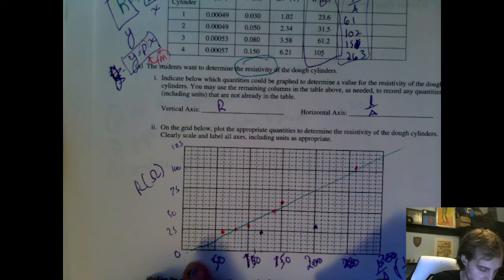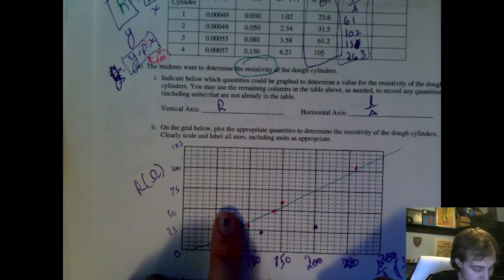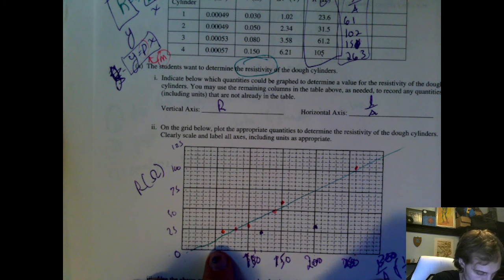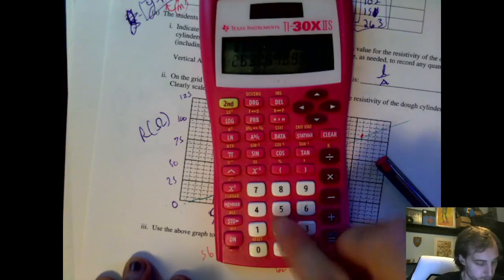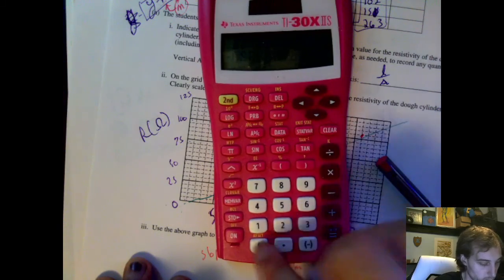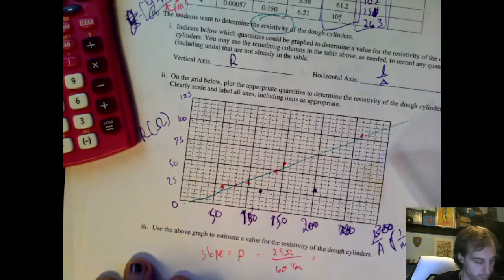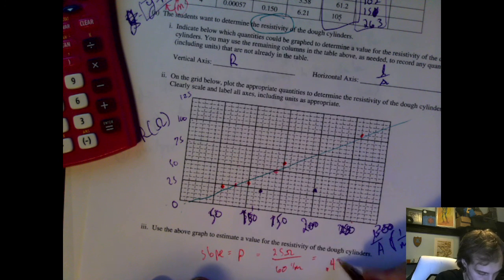So my slope here equals rise, 25 ohms, over run, 60. Which means that my resistivity is going to be 0.42 ohm meters.